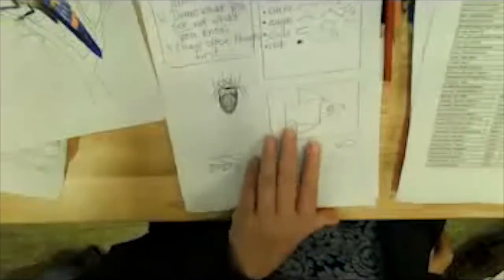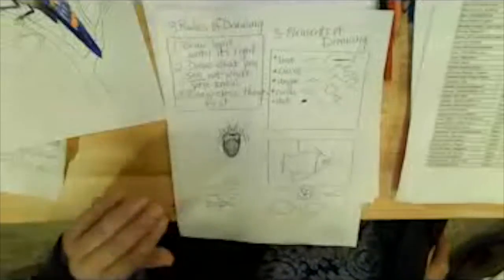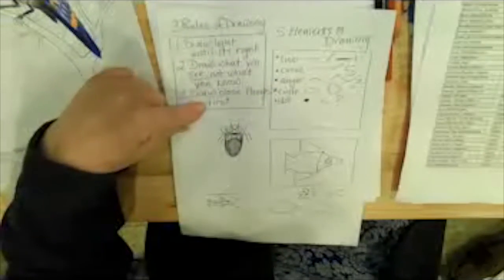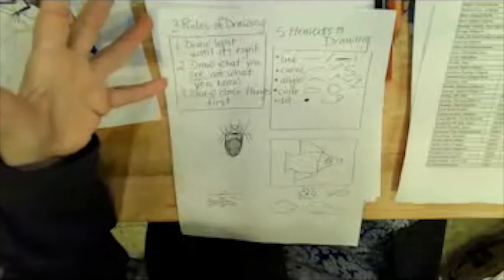Yesterday, we talked about the 3 rules of drawing and the 5 elements of drawing. Remember, the 5 elements are kind of like the alphabet we use to make a drawing, and the 3 rules of drawing are rules that I've come up with over time.